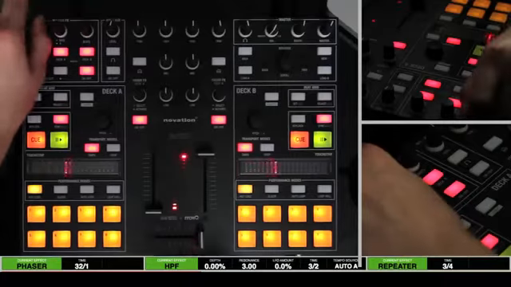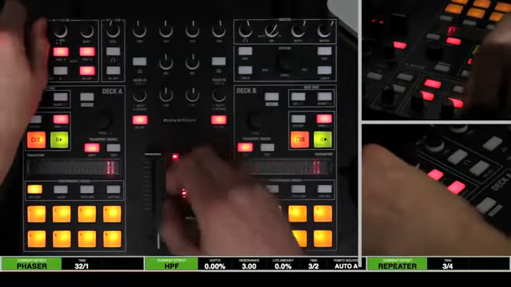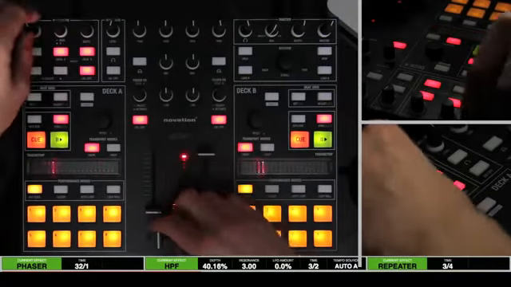This is great for combining effects. I've got a high pass filter on my master, a phaser on deck A and Itch's repeater on deck B.